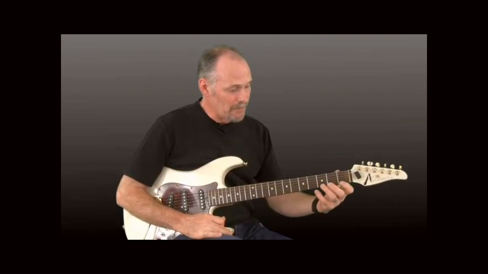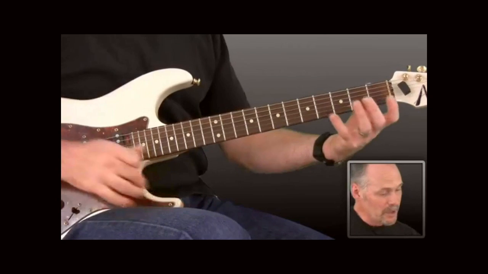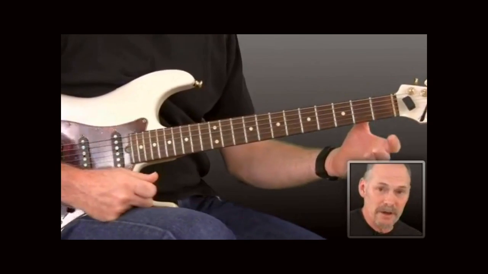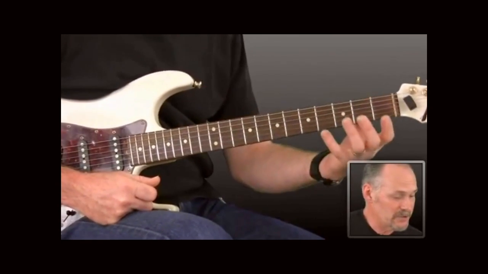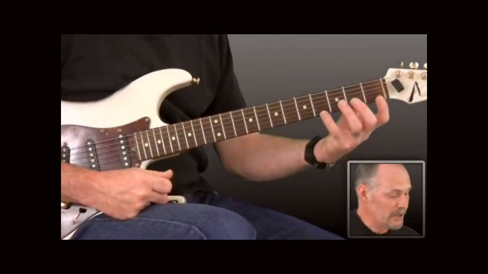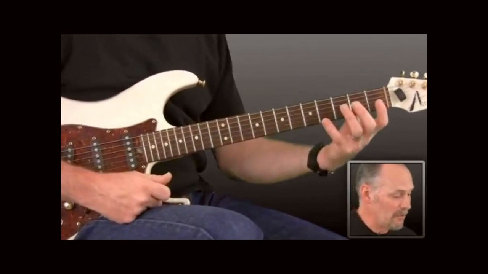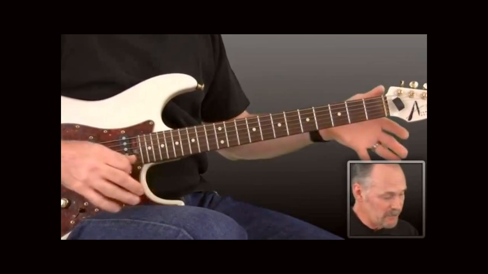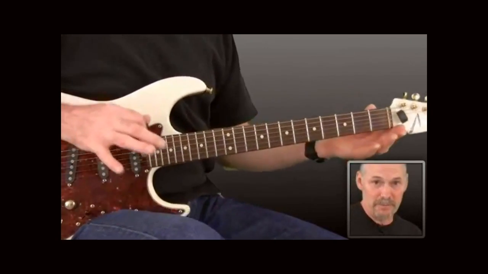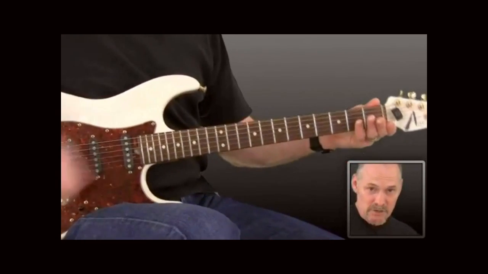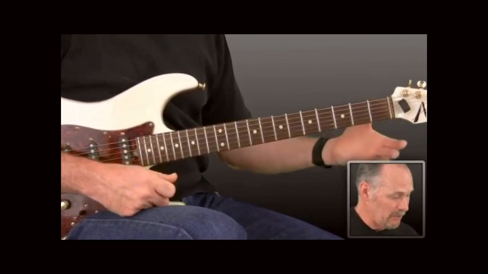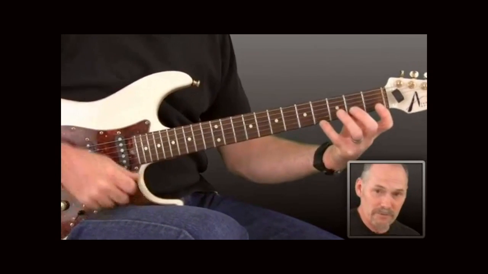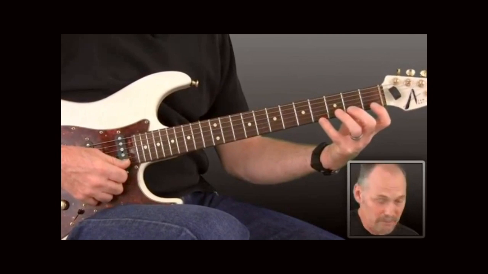Okay, so let's start with the first string. Now the open string is E. Now we talked about our left hand position in the previous lesson. When you're playing open strings, you want to be able to hover your fingers over the strings without holding the side of the neck. That's real important. Make sure that you have your proper sitting posture where you're holding the guitar against your chest and you have it under your arm where you can balance the neck without having to grab the side of the neck. So when you play the open E string, you can hover the fingers over the frets like this.